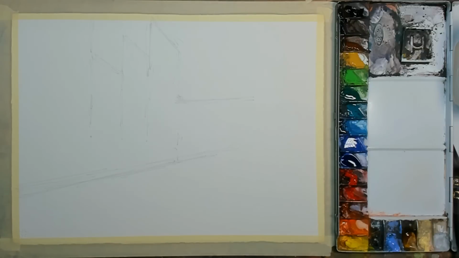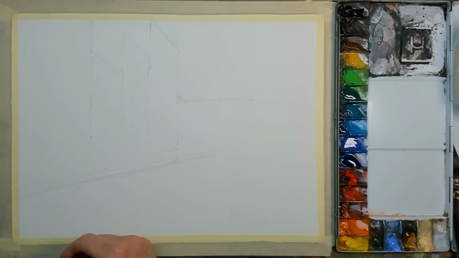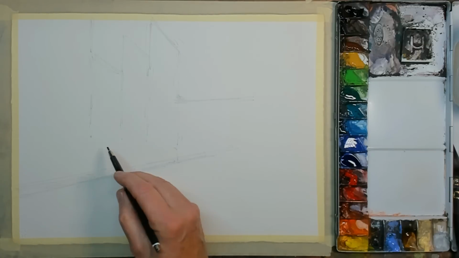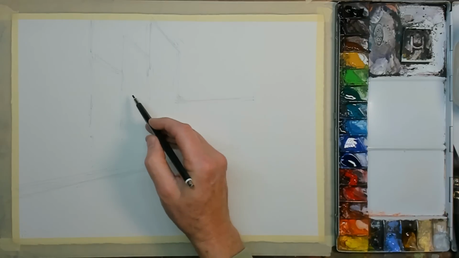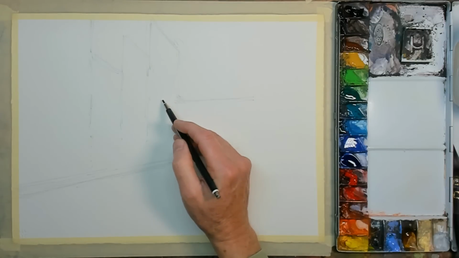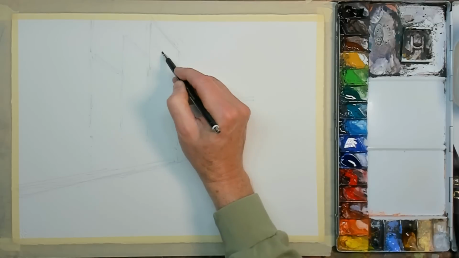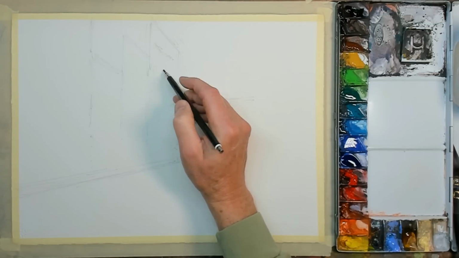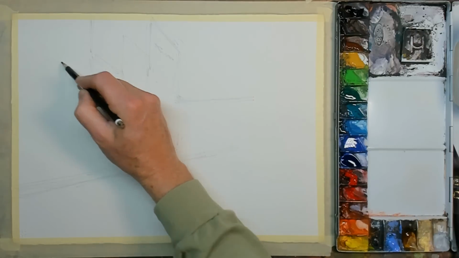Hopefully you can see those lines. I'll try and make them a little bit darker shortly so that you can see them. All right. Now, as I say, between the top and the bottom, we've got all of these angular shadow shapes, and I'm not going to put them all in, but just get the essence of some of them, but really trying to get the lines right.